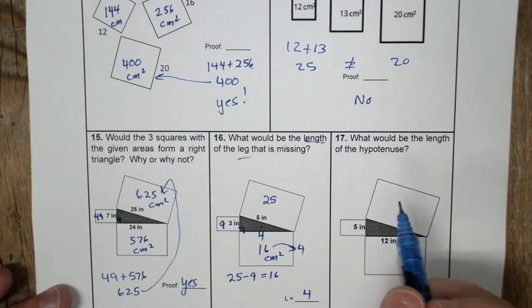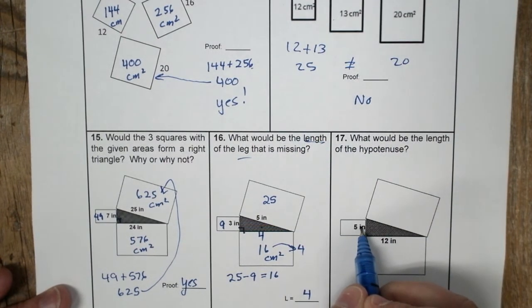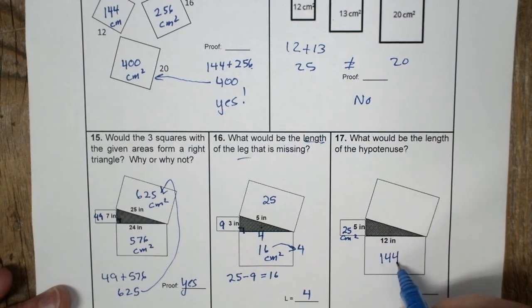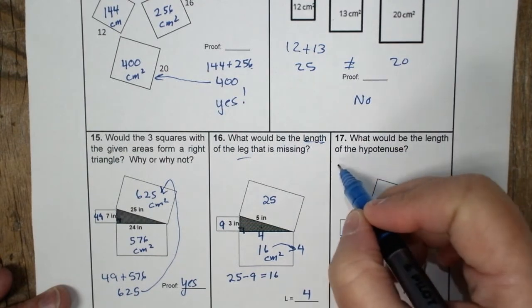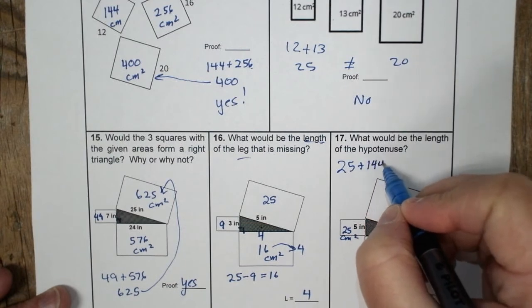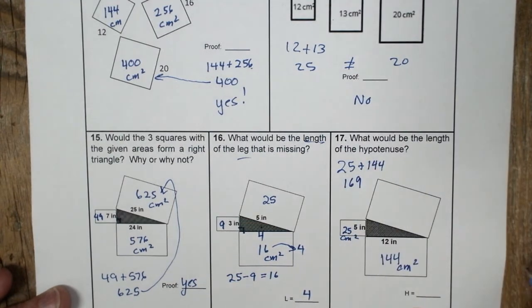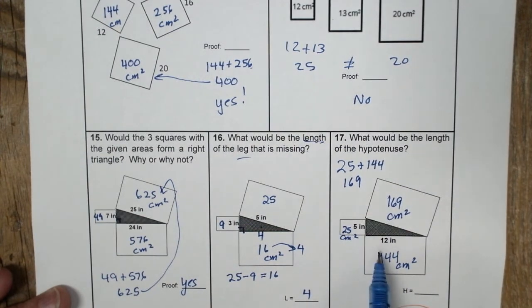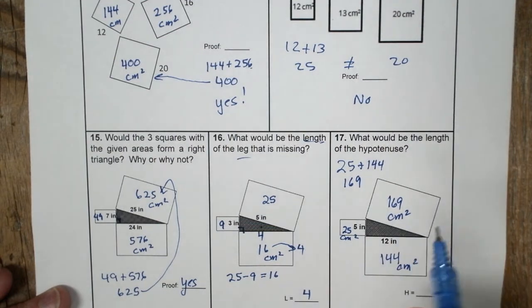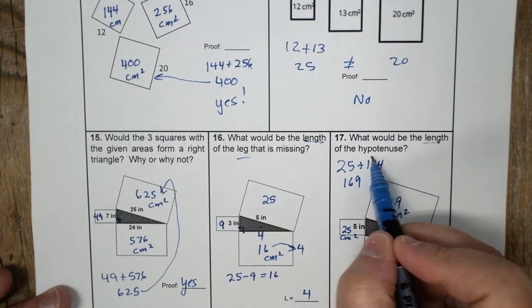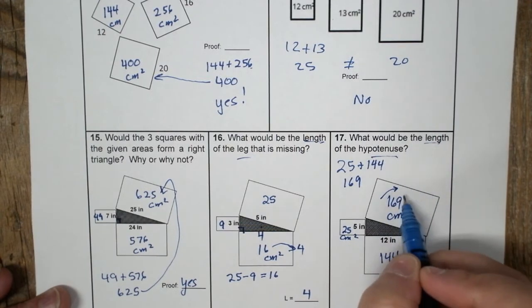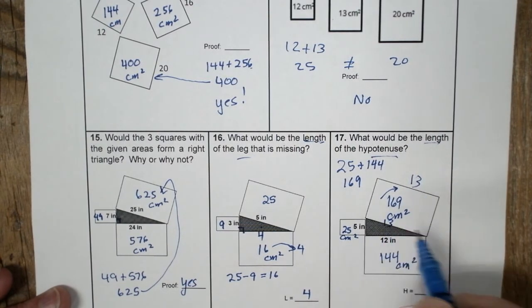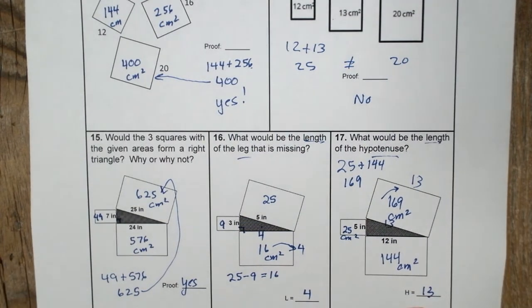What would be the length of the hypotenuse? 5 is a side length. Area is 5 centimeters squared. 12 is 144 centimeters squared. 25 plus 144 is 169. 169 centimeters squared, because the area of the two smaller squares is equal to the area of the larger square. It wants the length of the hypotenuse. In order to get the side of a square, I need to take the square root, which is 13, and so the side of that square is 13.